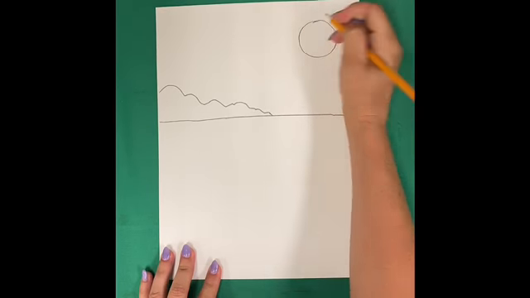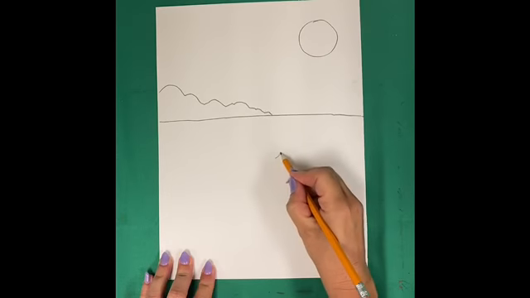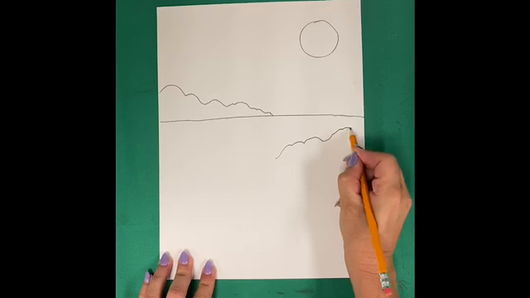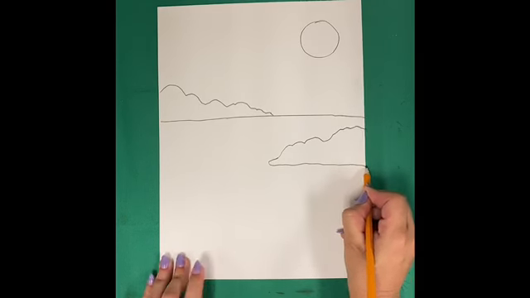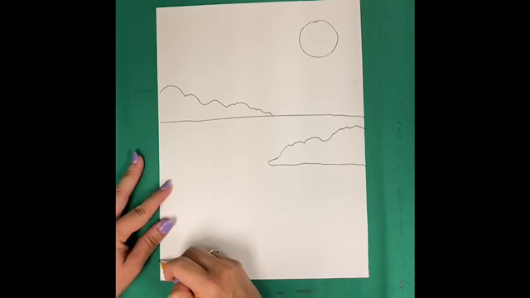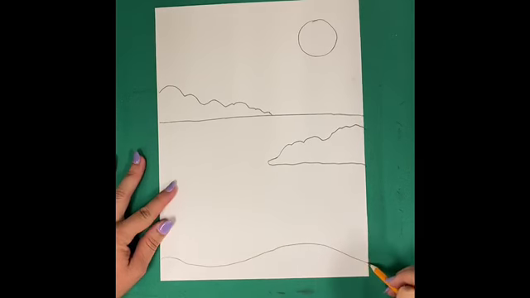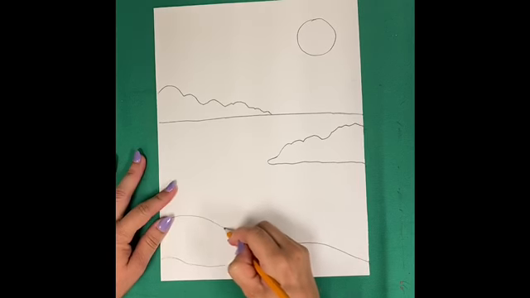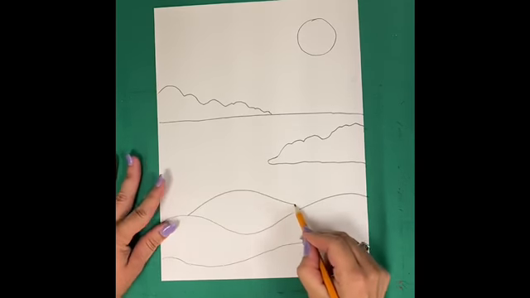I think mine might be a nighttime picture, so I'm going to create a large moon. Maybe the horizon line will denote water, so I'm going to add some other mountains. Different types of lines illustrate different types of texture. The wavy line makes it look as if the mountains are bumpy and rigid. You can make them look more pointy by using a zigzag line.